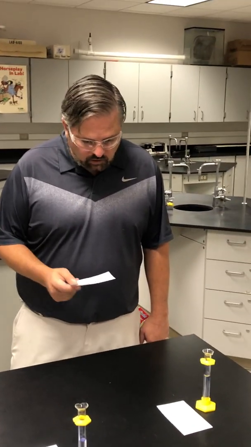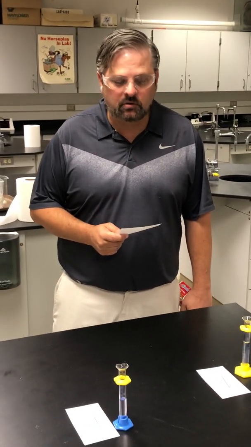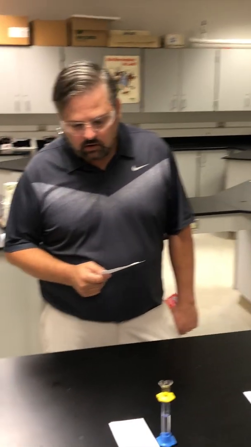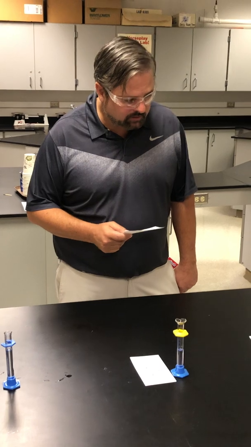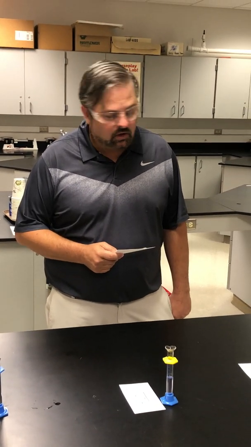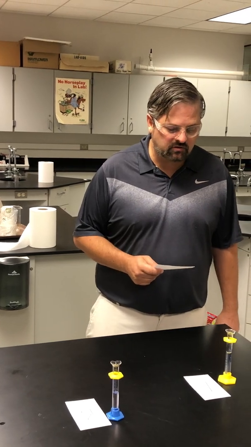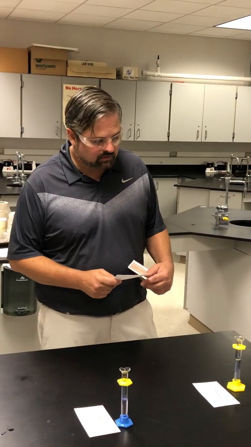Okay, so we're going to just make these observations. Obviously, normally you would make them yourselves, but it's not possible because of the COVID. And so I'm going to describe some of the physical properties. You're going to write them down and then indicate whether they're intensive or extensive physical properties.